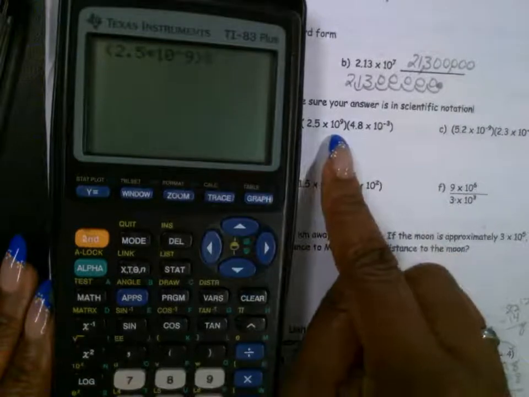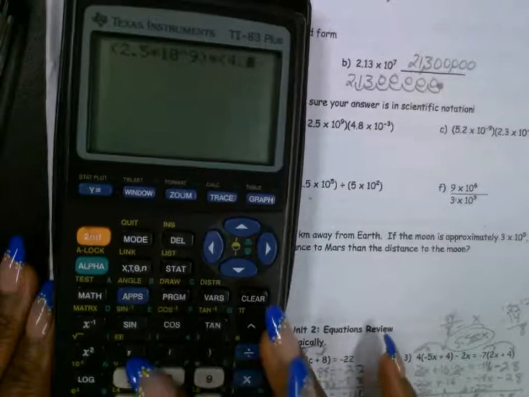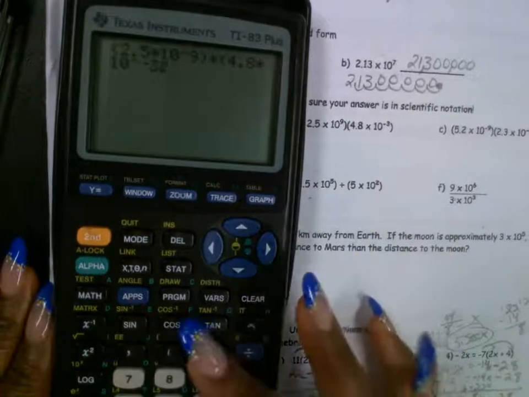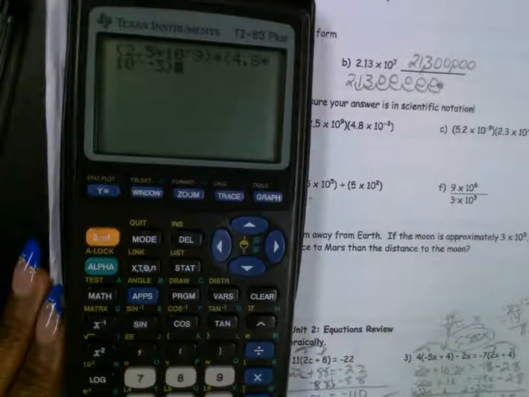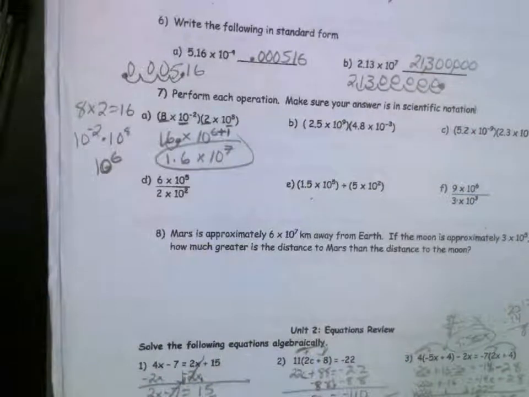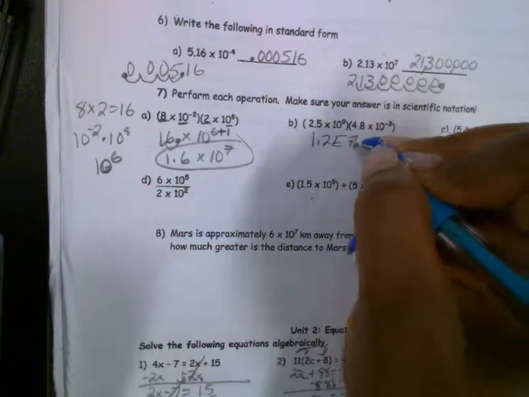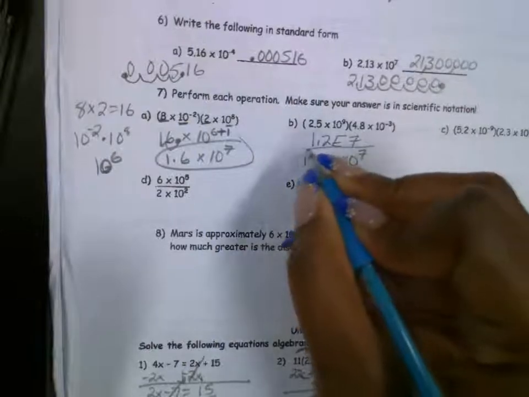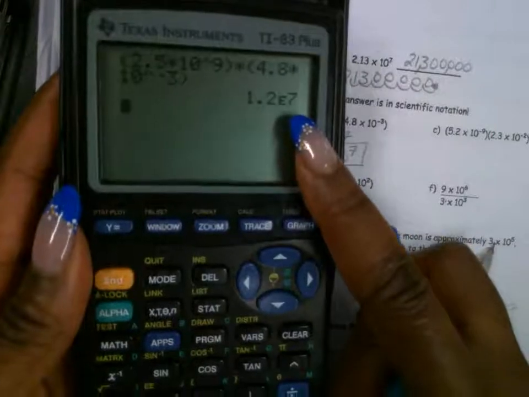That's the first, okay? Then we're going to press times, and put this in parentheses, 4.8 times 10, caret key, negative 3, and close the parentheses. Make sure that you type that in. What does that give you? 1.2 times 10 to the 7. Very good. It's 1.2 E 7. The E represents times 10 to the 7th power. Whatever the number is after E, that's the exponent.